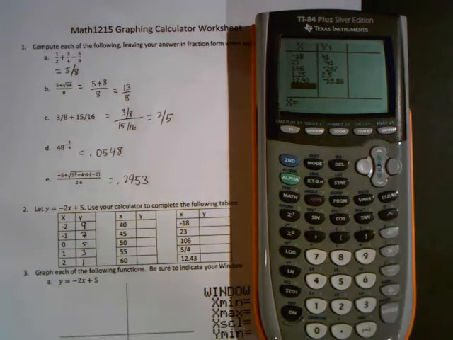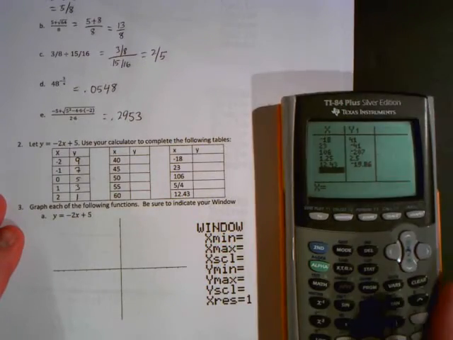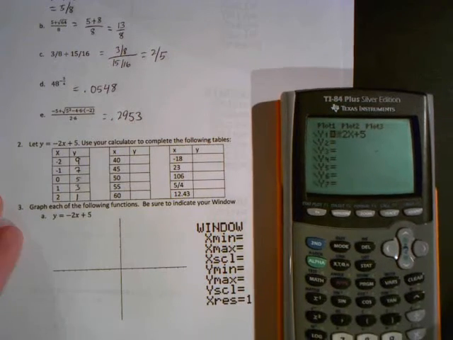Okay, so calculator, wonderful at building tables. The other thing it's wonderful for, of course, is graphing. I already have minus 2x plus 5 typed in.